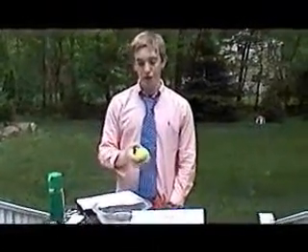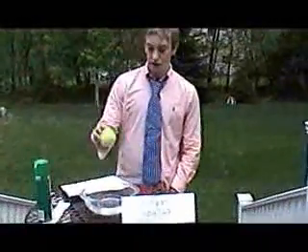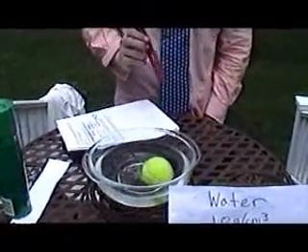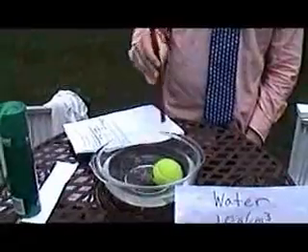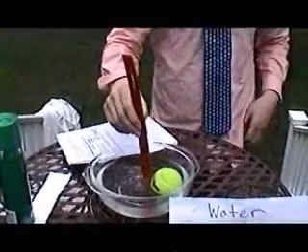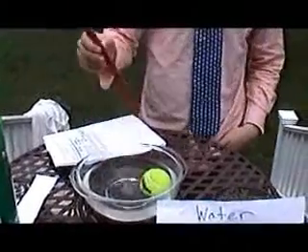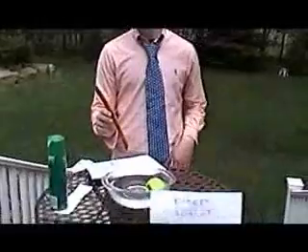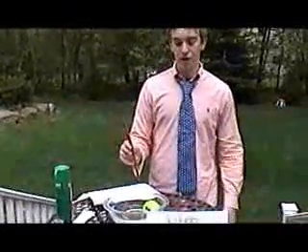Our test one is water, which has a density of 1 gram per centimeter cubed. Right now, to figure out how well it's floating, we're going to find out the depth of the tennis ball, which is how much of it is actually underwater. As you can see, the ball is about 1 inch underwater, which converts to about 2.5 centimeters in the metric system. We will now conclude this experiment and move on to a more dense liquid, salt water.